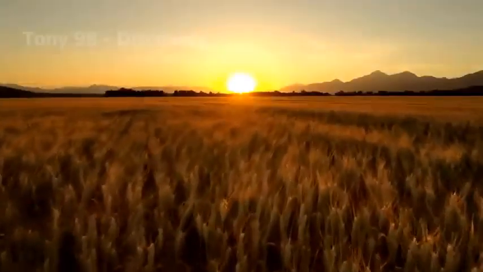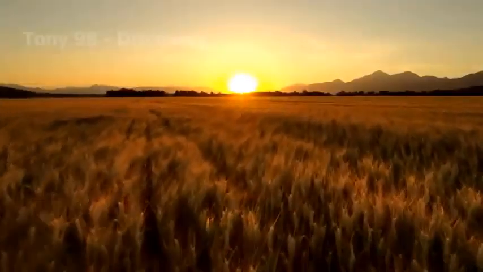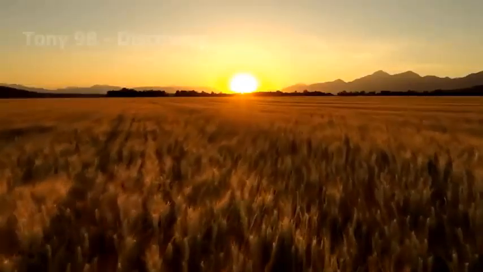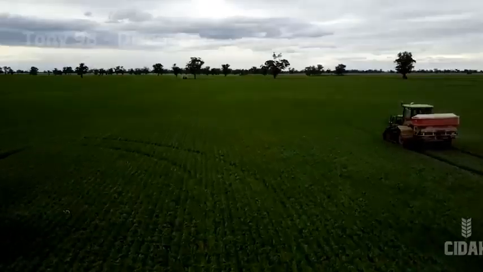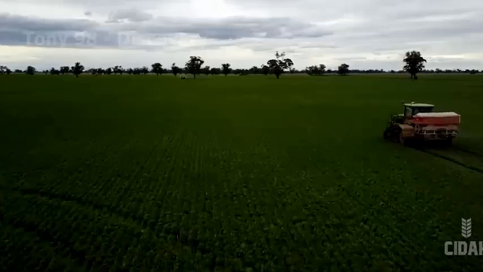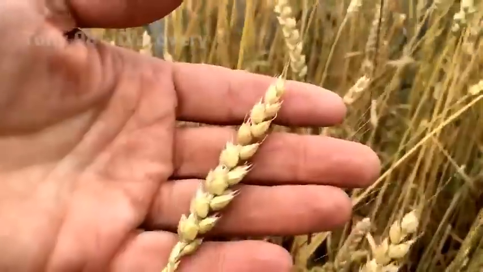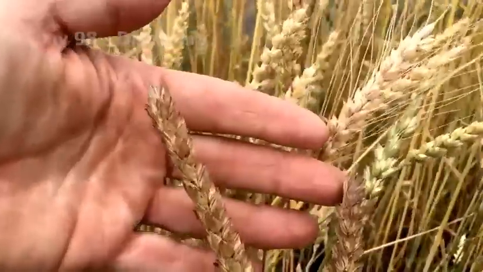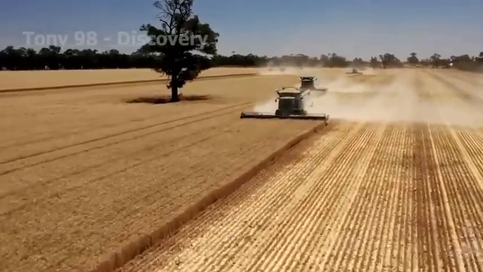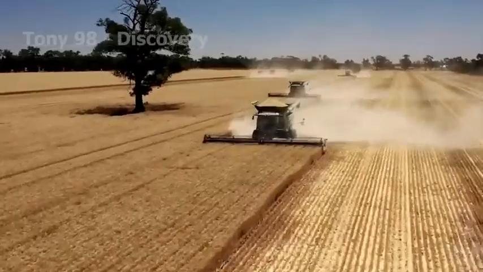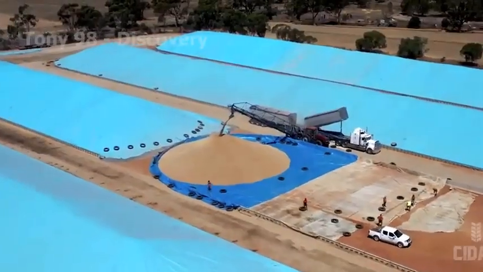If you travel along the states of Western Australia, New South Wales, Victoria, and Queensland, you will see many images of stretching wheat fields. This is also Australia's main agricultural crop, bringing in an average export of about $4.6 billion per year.